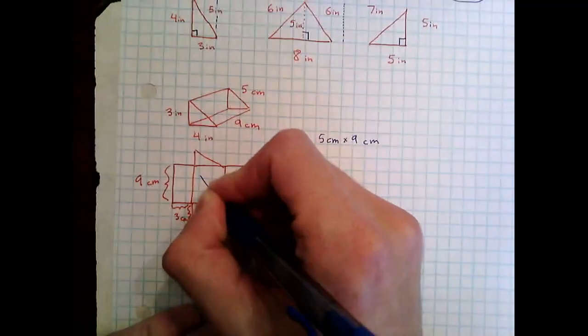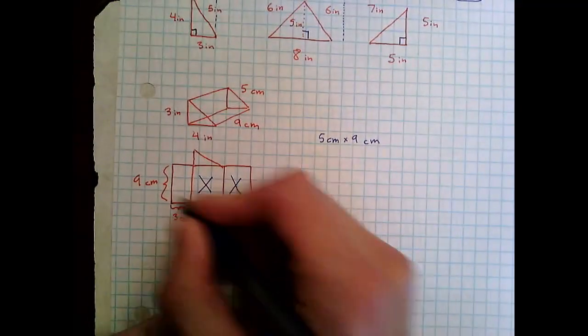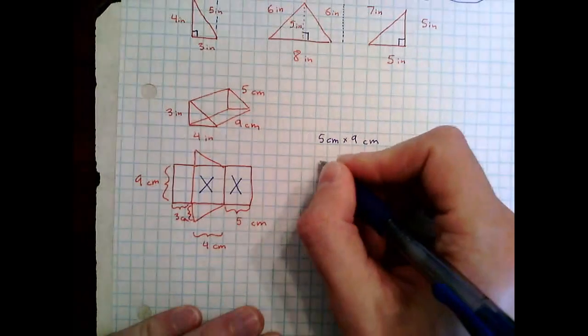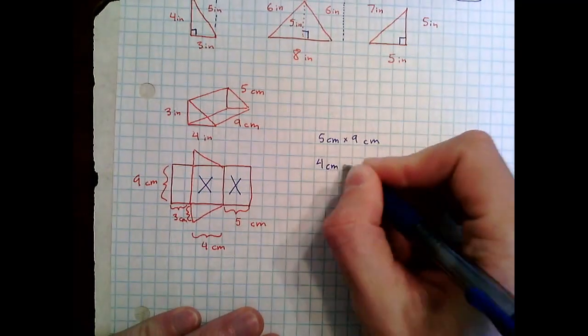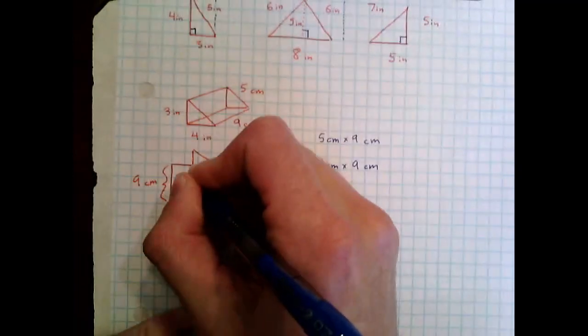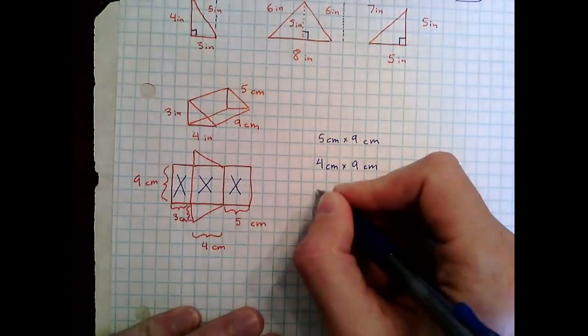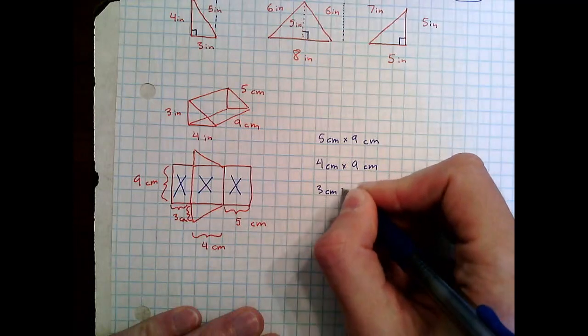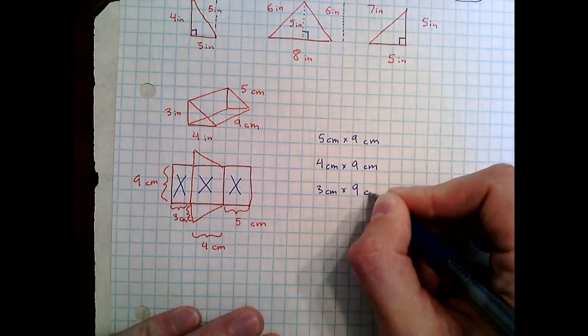This one is 4 centimeters wide by 9 centimeters. So 4 centimeters times 9 centimeters. And then finally, this one is 9 centimeters by 3 centimeters. So again, you can see all of these are different. I need to do them each individually.